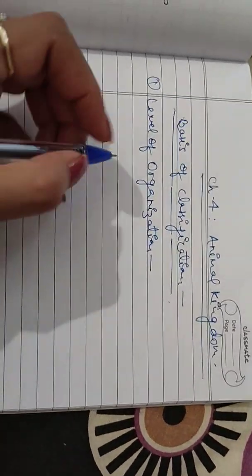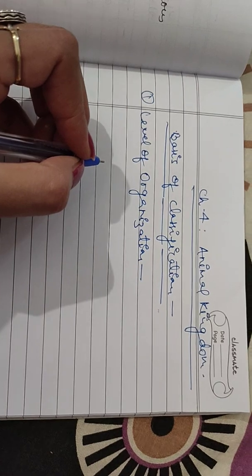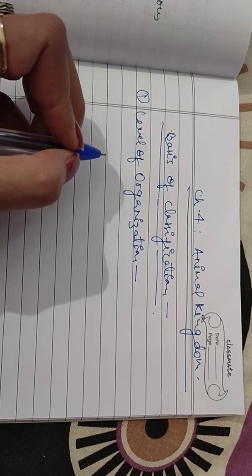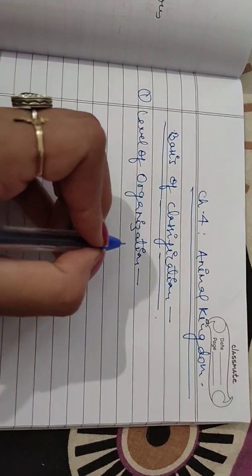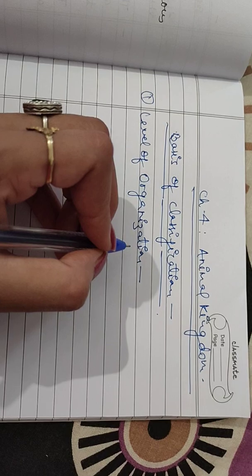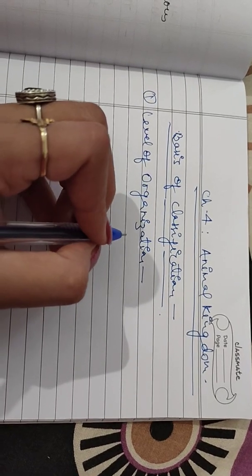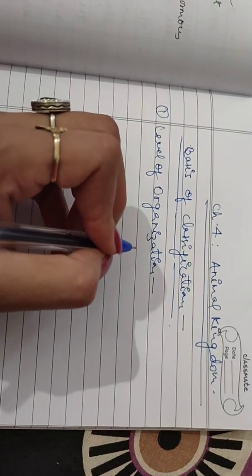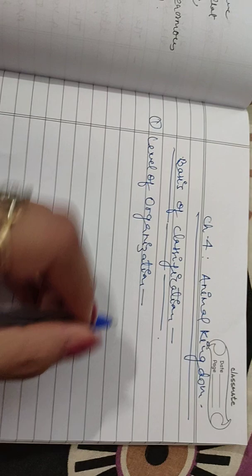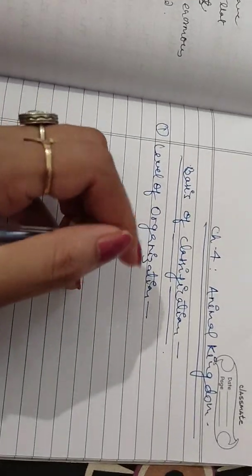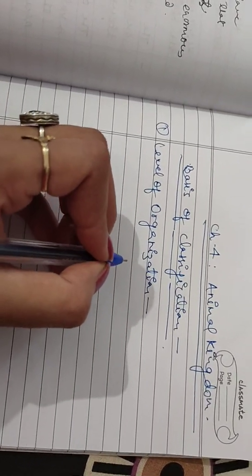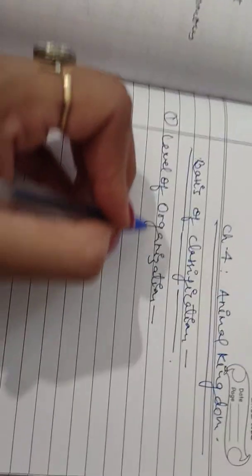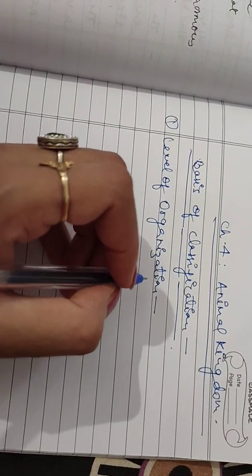The fundamental features are common to various members, but with regard to arrangement of cells, body symmetry, type of coelom, and nature of various systems like digestive, respiratory, circulatory and reproductive systems, they differ from each other and show differences in their body form. So I'm going to discuss them one by one. The first is the level of organization.